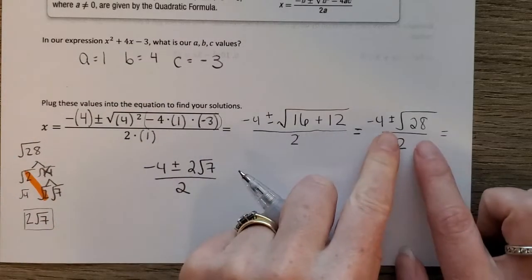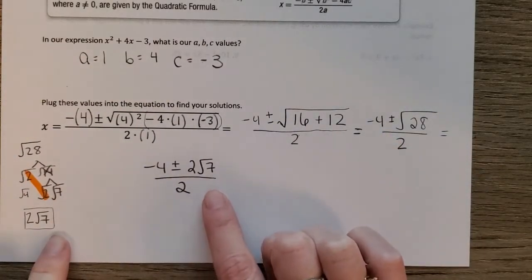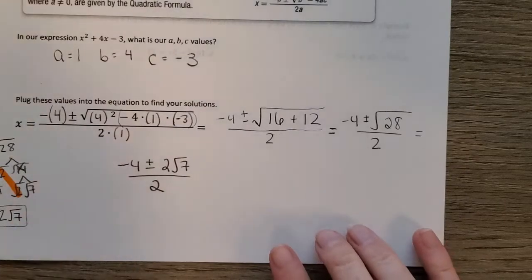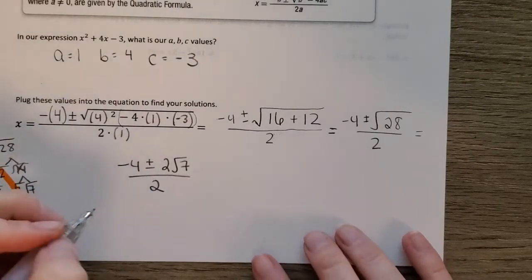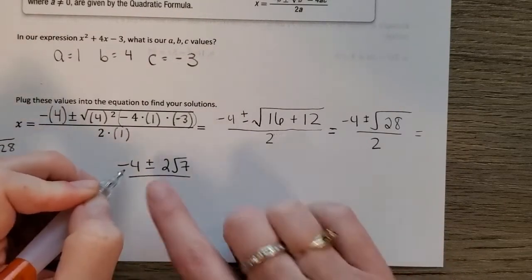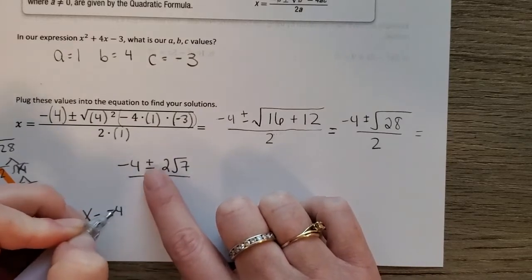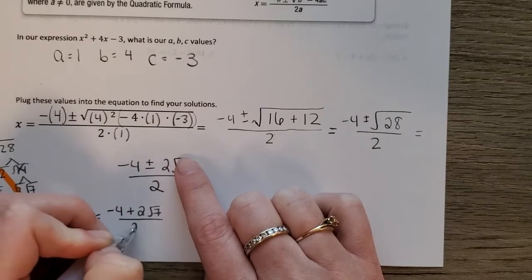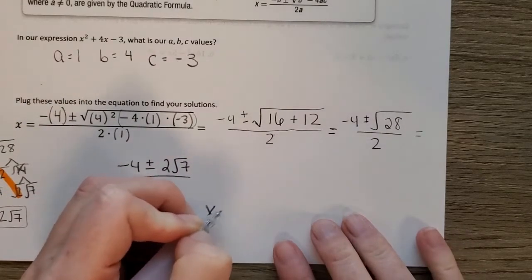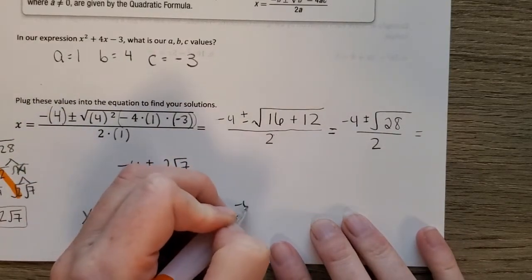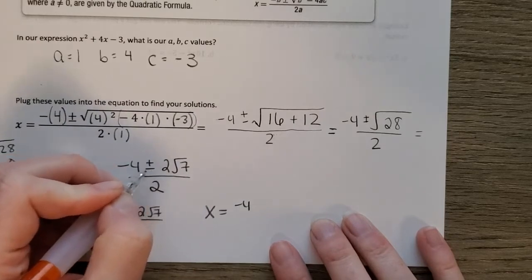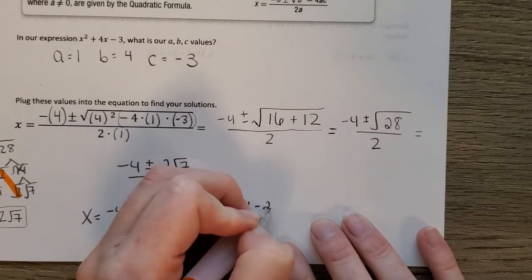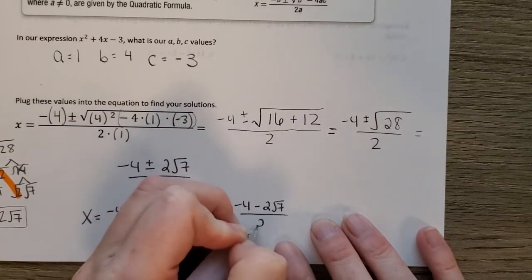So we're taking the 28 and replacing it with the simplified version. Now we have 2 answers here, so we're going to write them separately. We're going to write x equals, start with the -4, and we're going to do the plus 2 root 7 over 2. And then we're going to separate one: x equals -4, instead of plus, we're going to use a minus this time, minus 2 root 7 over 2.